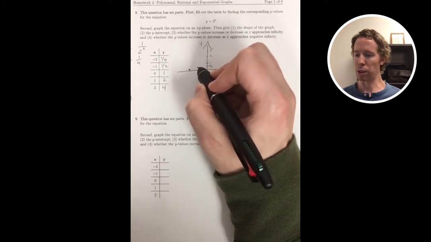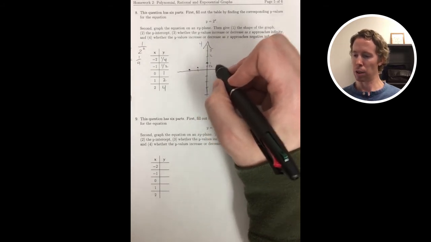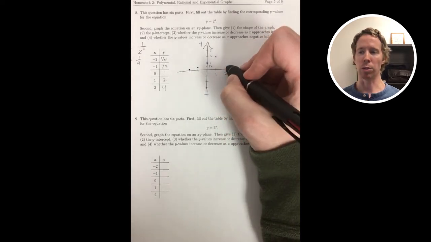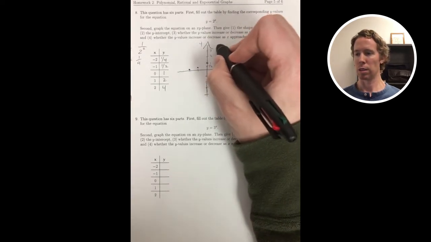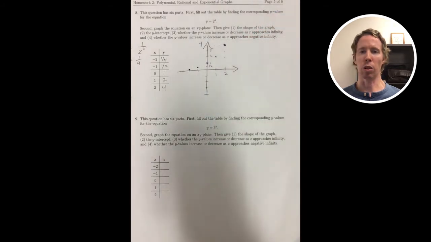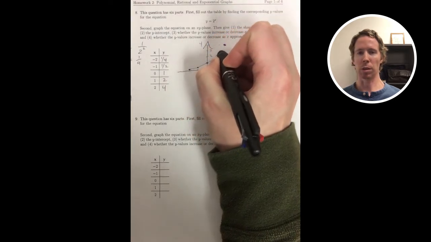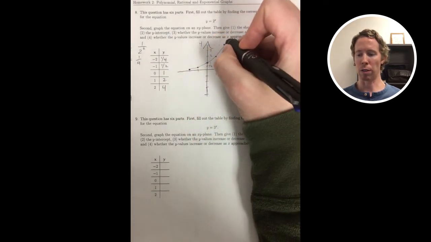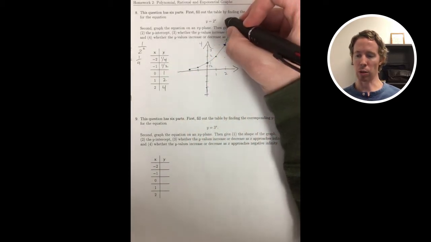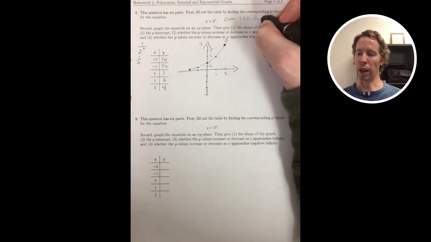And as we plot the points, we can just notice the pattern that the y values are going up. And as you go out to the right, they start to go up at a faster and faster rate. And this is called exponential growth. When you start out to the left with something small, and as you go further out to the left, it shrinks down to 0. But as you come out to the right, it starts to blow up. You call that exponential growth.